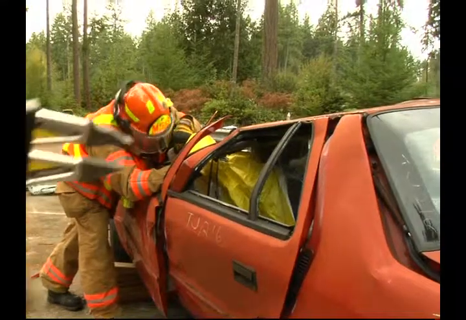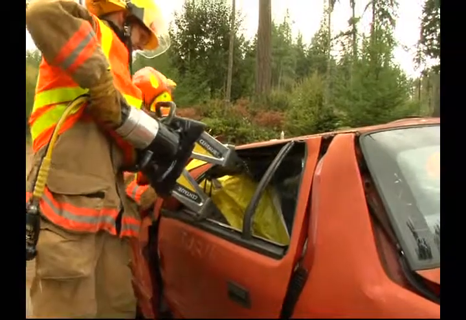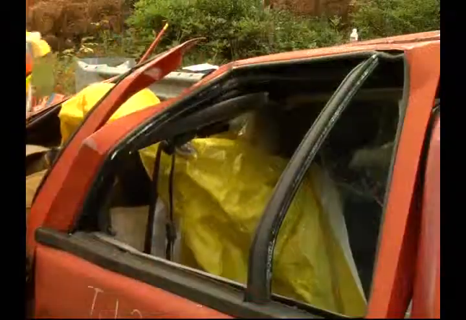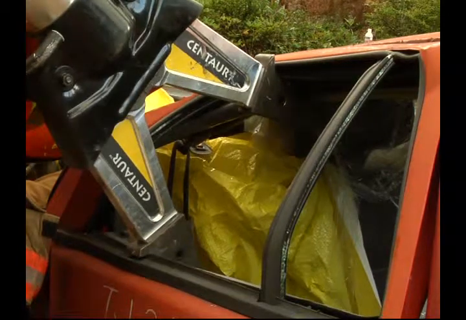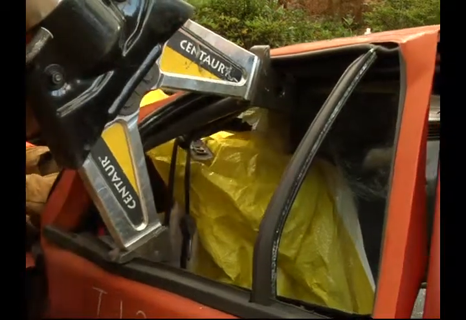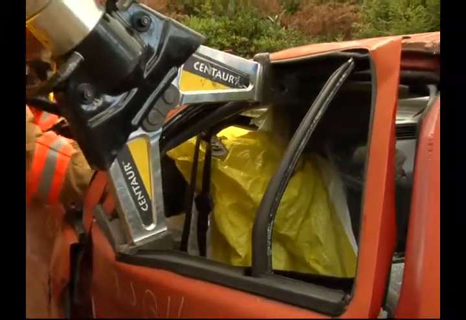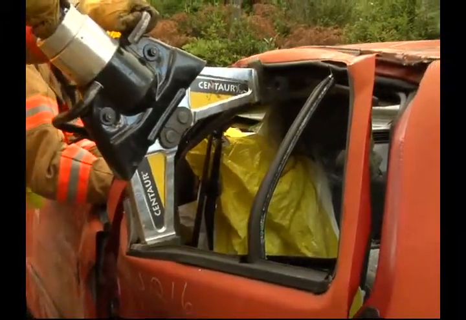Hydraulic spreaders can also be used to lift the edges of a roof. Position the top tip of the spreader against the edge of the roof and the bottom tip against the door through the window. You may need to reposition the spreader and repeat to gain necessary lifting height as you work.